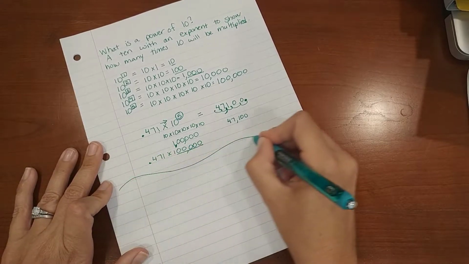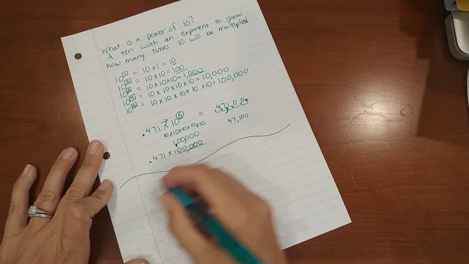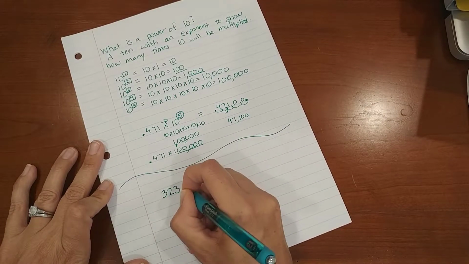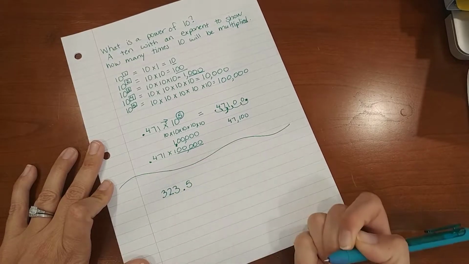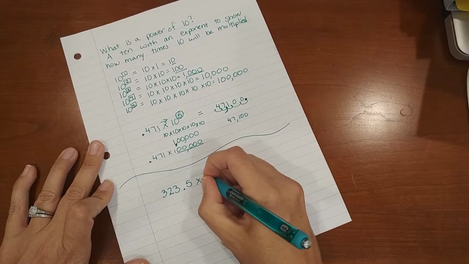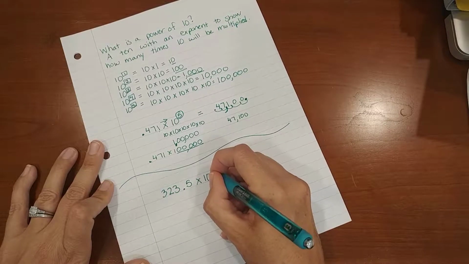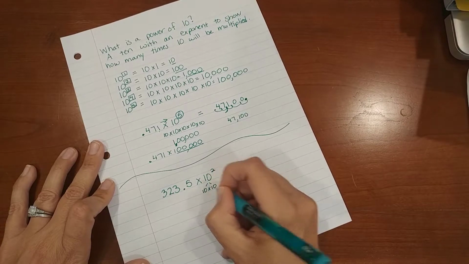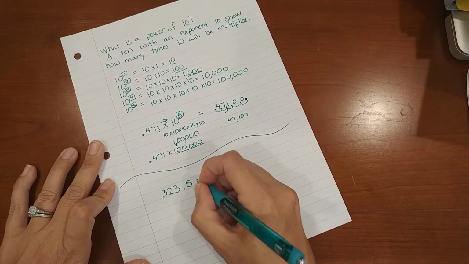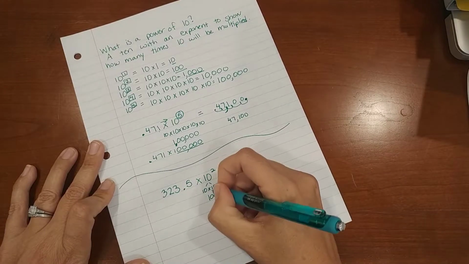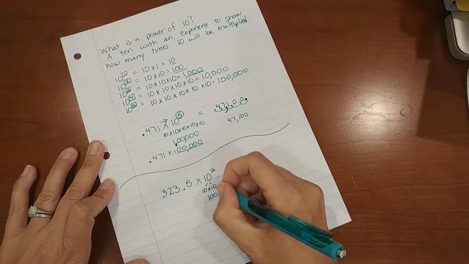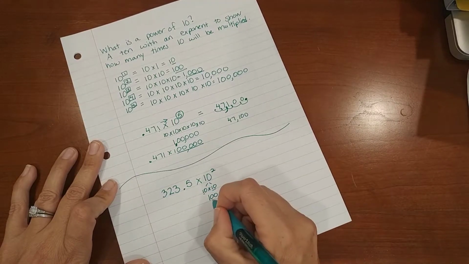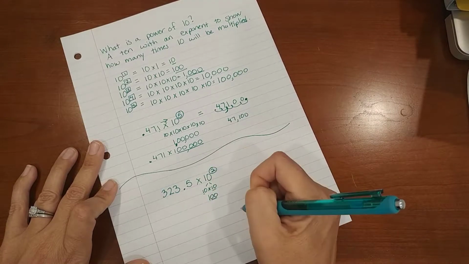And if we were to do a division, let's say we've got 323 and 5 tenths times 10 to the 2nd power. I know this means 10 times 10, which is also being multiplied by 100. So all of these are the same. 10 to the 2nd power means this, and it also means 100. So I've got 2 tens being multiplied, 2 zeros here, and 2 here.